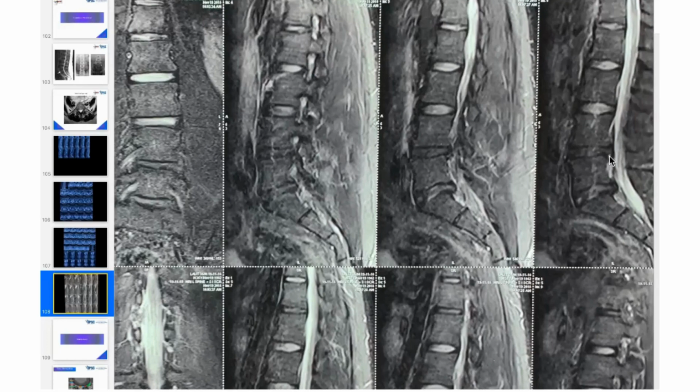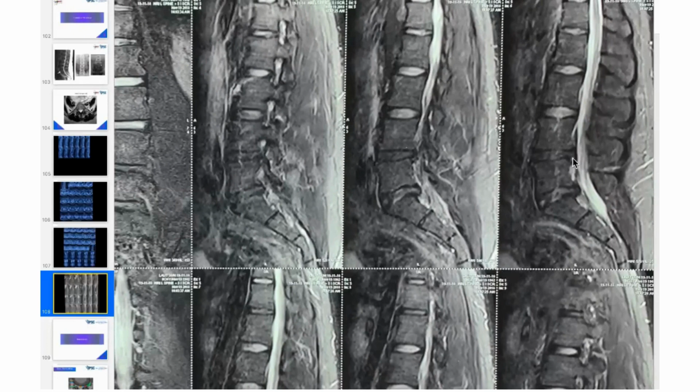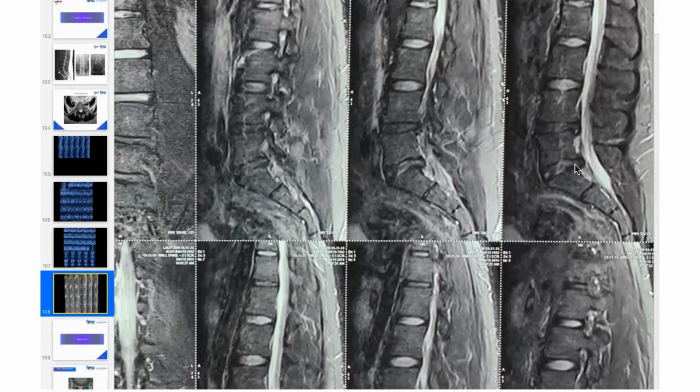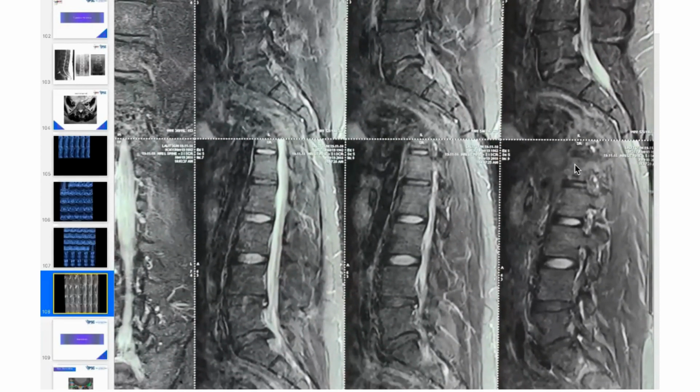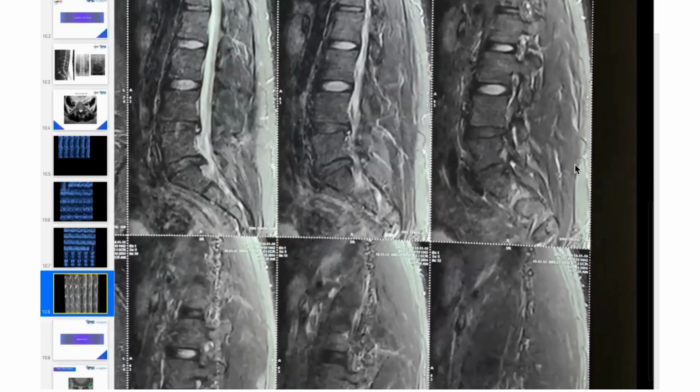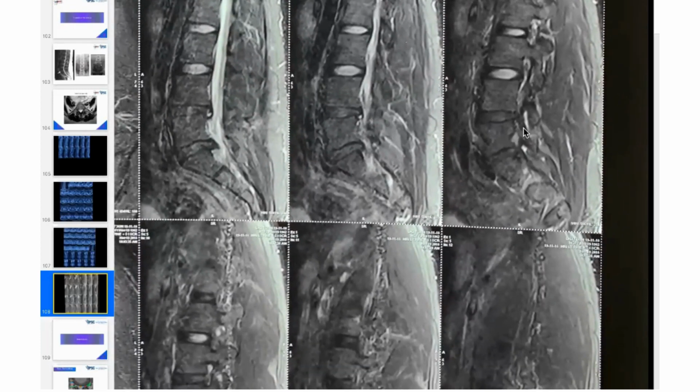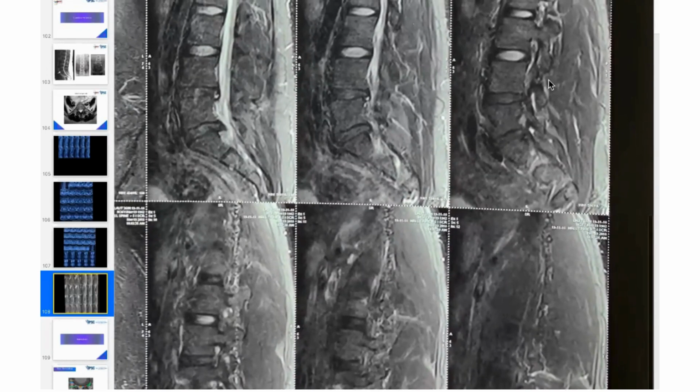If you see, look at this one. Can you see some white dot over here? Annular tear. That's a tear. This is called the high intensity zone, HIZ. Now look at this section. Can you see something here? Some whiteness over here. So that's a facetal fluid, because this section is taken from the foramen level where we have facet joints. So here we can see the facetal fluid.